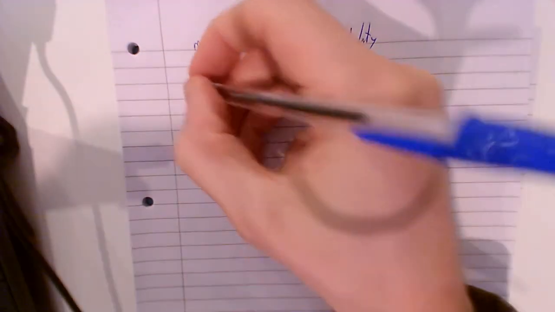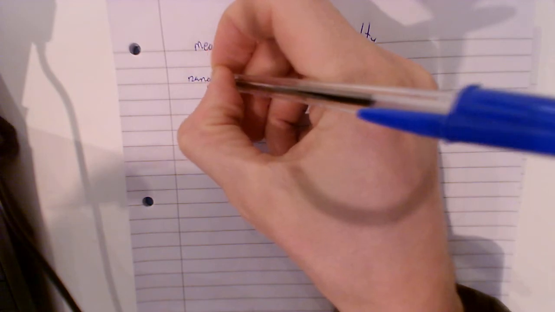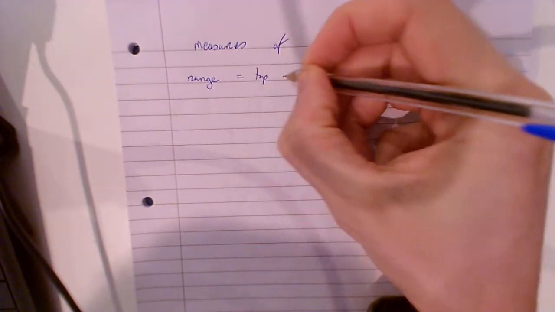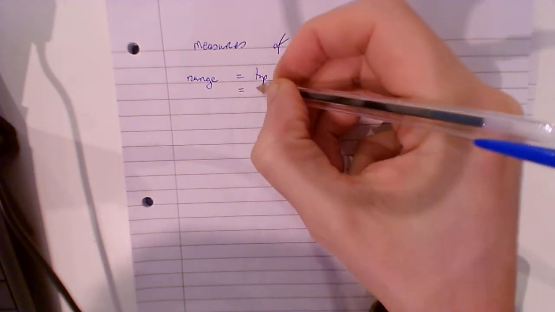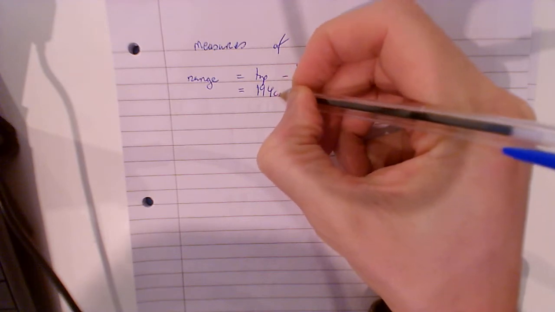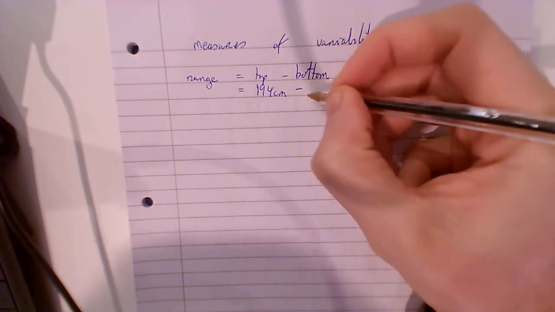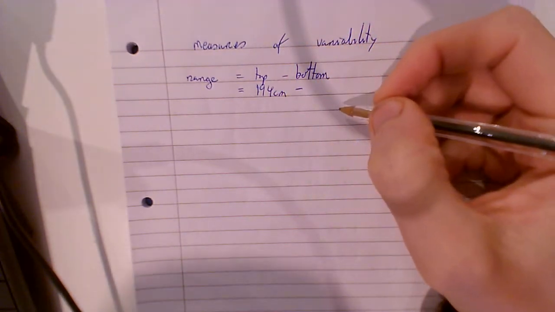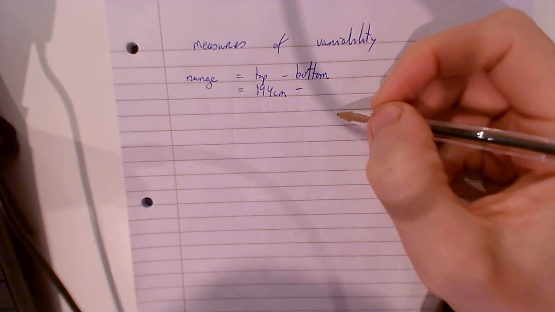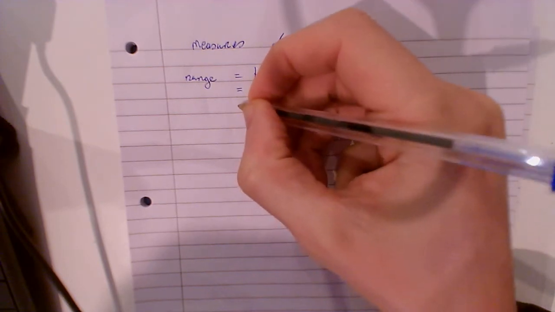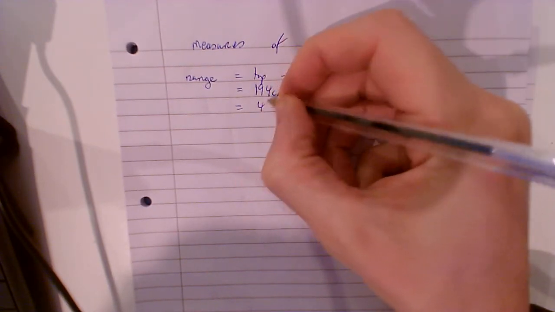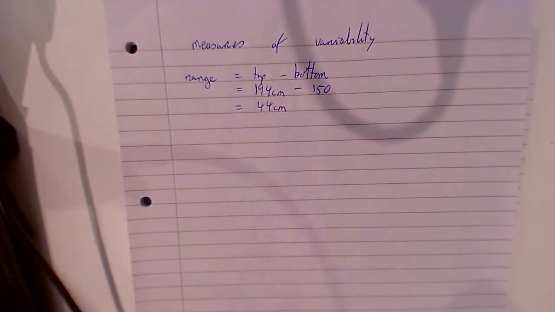Okay, so the range is the very first one. So in a class, the range is the top minus the bottom. That's for anything. Okay, tallest person in the class is Big Paulie, 194 centimeters. Smallest person in the class is Louis Lovett, 150. That's 44 centimeters. Okay, so that's the range.